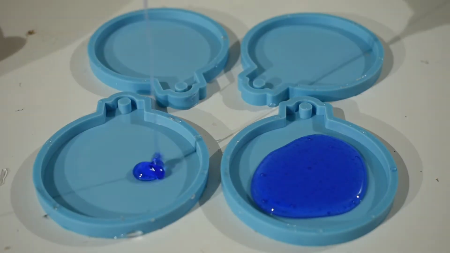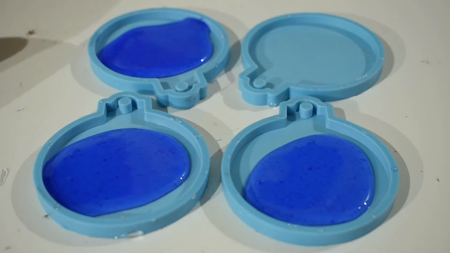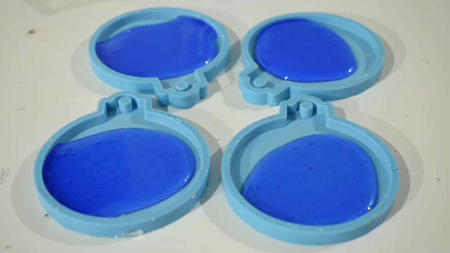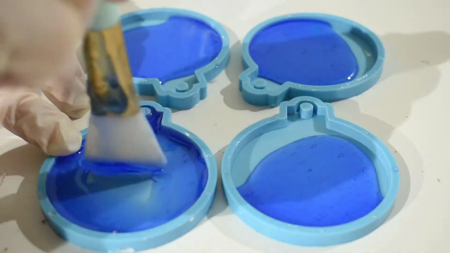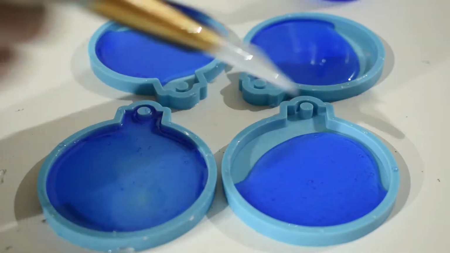I used a blue dye to color the resin like the ocean. With the silicone molds I ended up using, the resin needed some help flowing into the thin space up top by the hole. But besides that, the resin pouring is pretty straightforward.